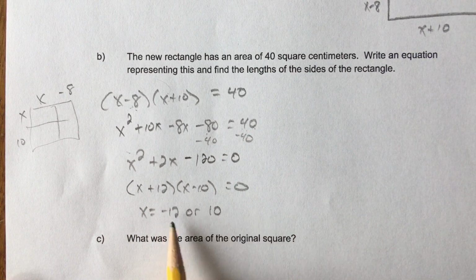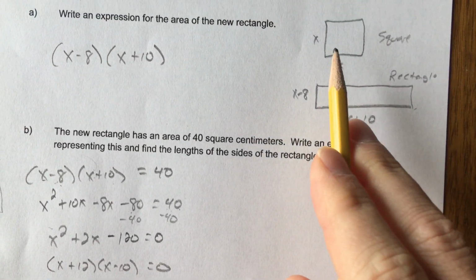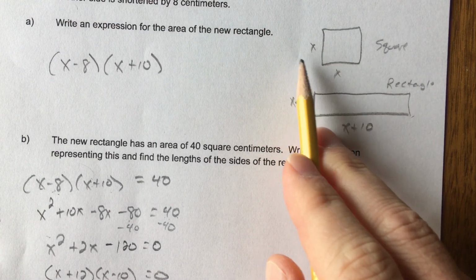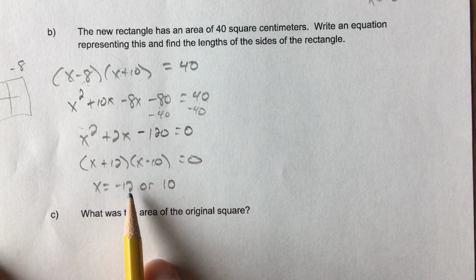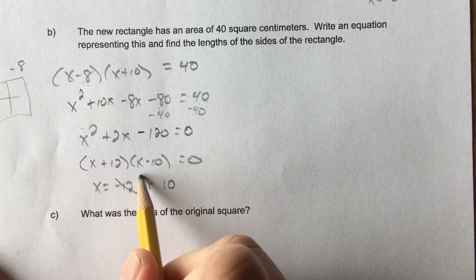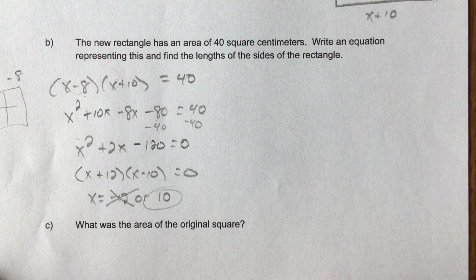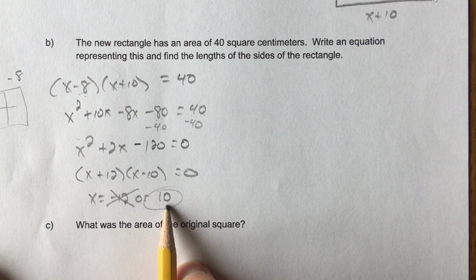Now again, we have to understand what these numbers were supposed to be solving for. They're supposed to be solving for the side length of a square. So I can't have a side of negative 12. That doesn't make any sense. So my side originally must have been 10.